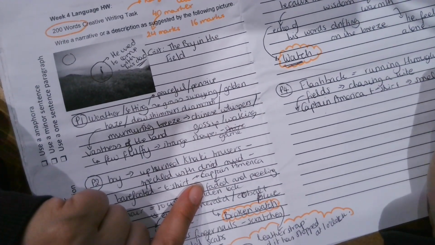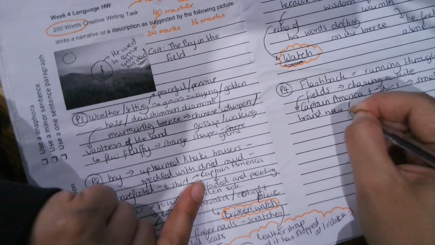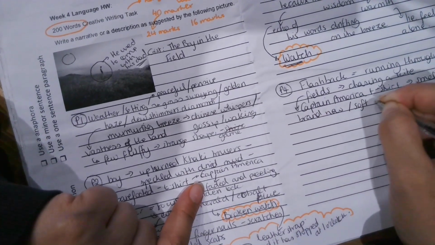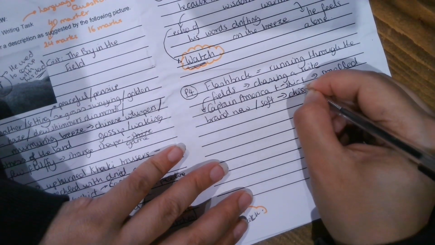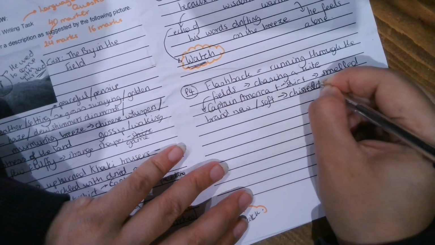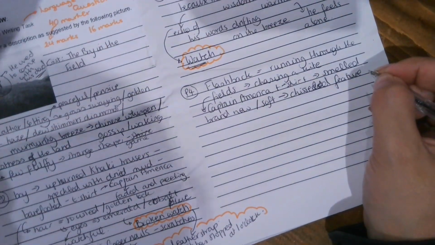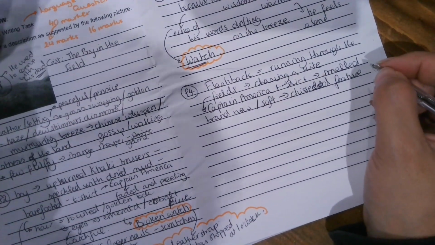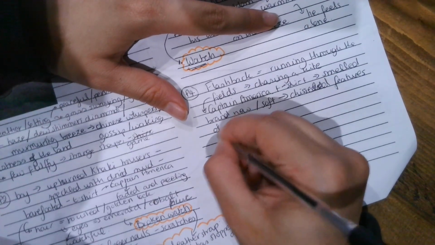It was new, smelled brand new. And it was soft. And how you could see maybe the chiseled features. So I'm just coming up with ideas really. The chiseled features of Captain America.